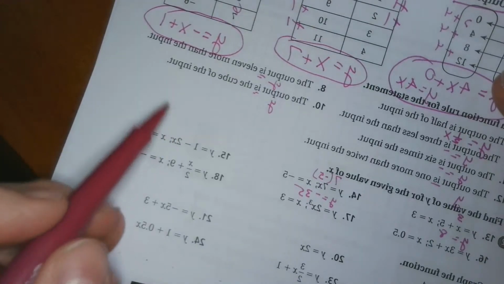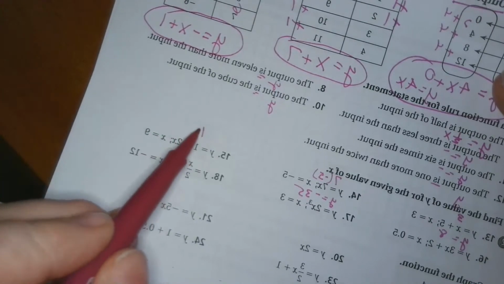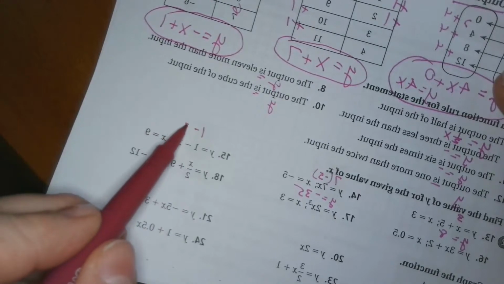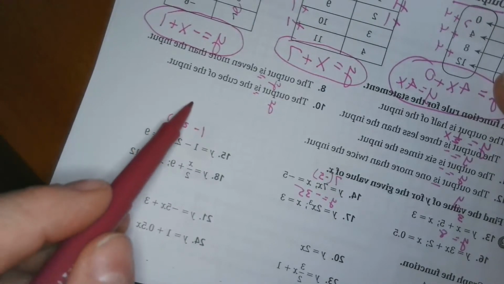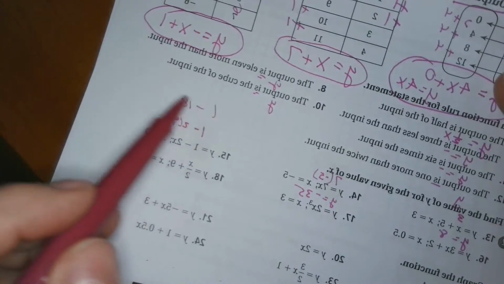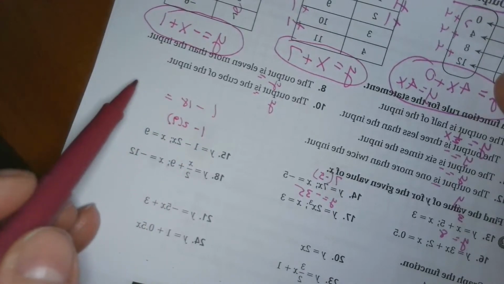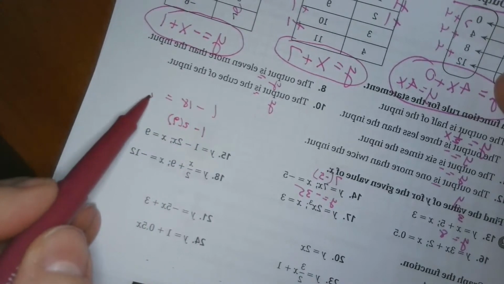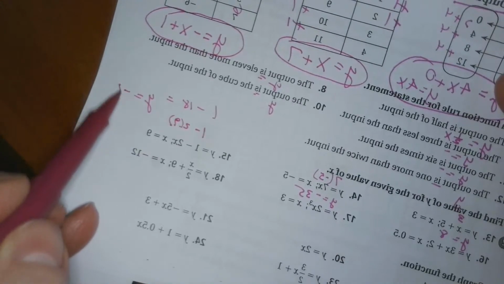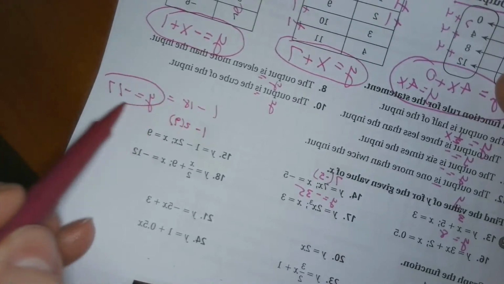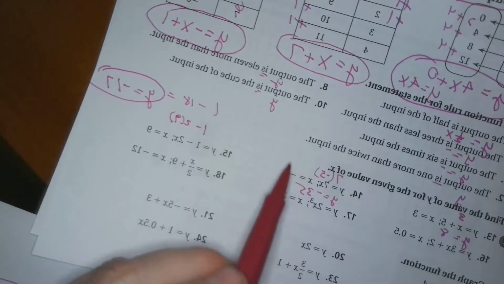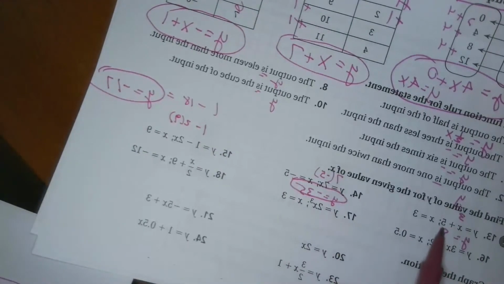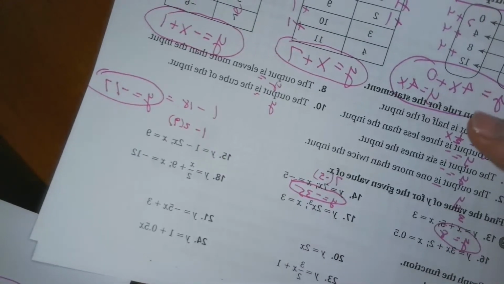Y equals 9. So 1 minus 2 times 9. So that's 18. So that's y equals negative 17. Okay. I did 3. You can do the other 3.